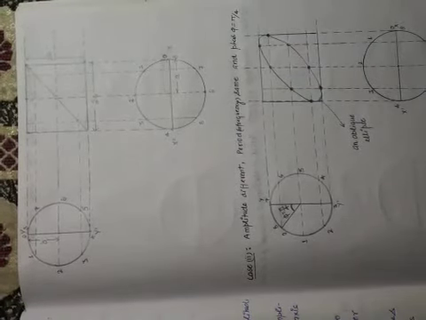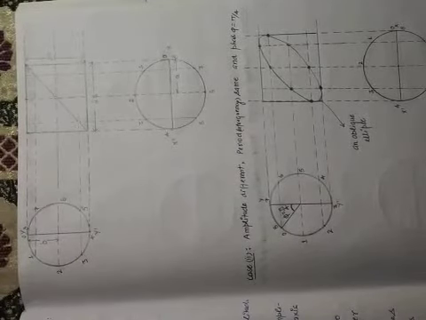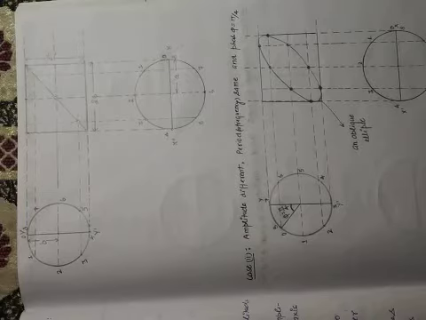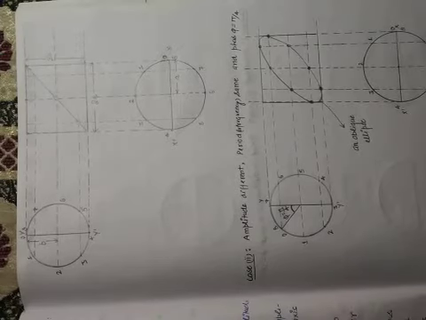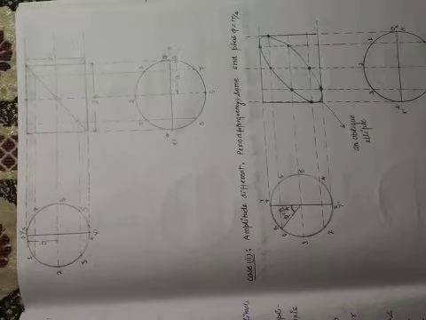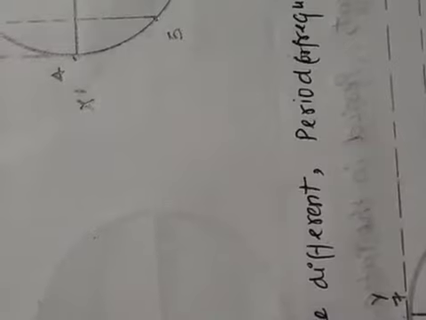The next task is to draw the projection of every point and check the intersection of that point. Okay, so let us draw that. So look here, starting from the first point. Let us make it clear to you.